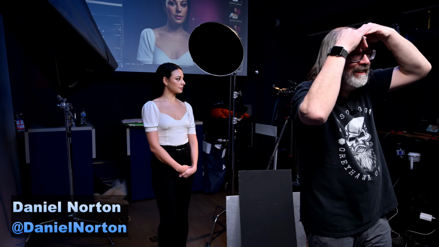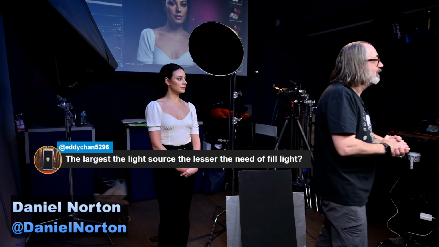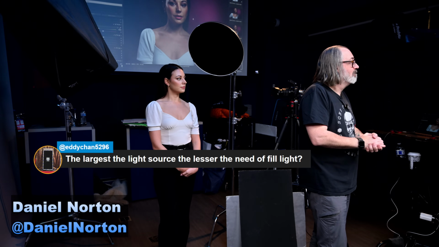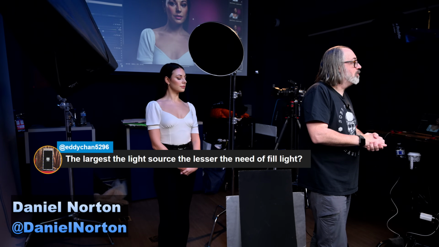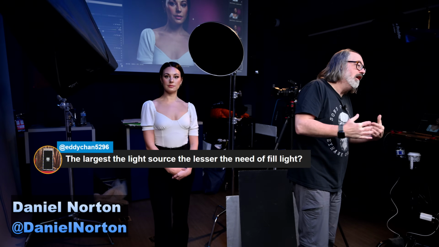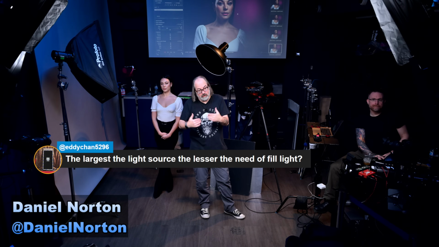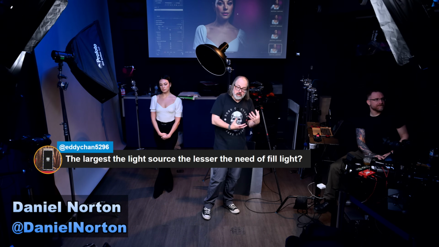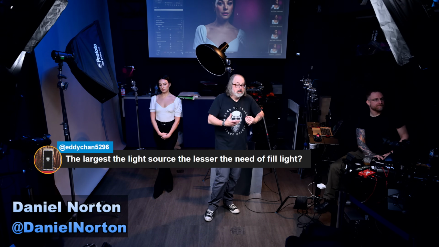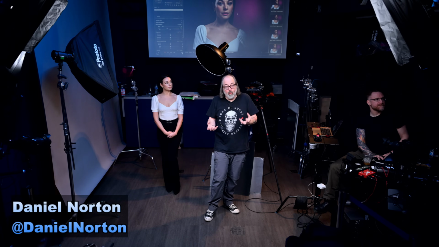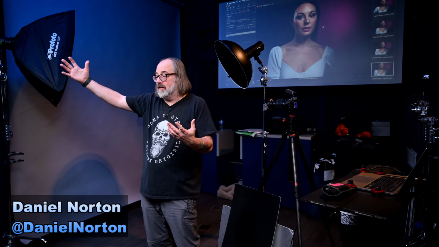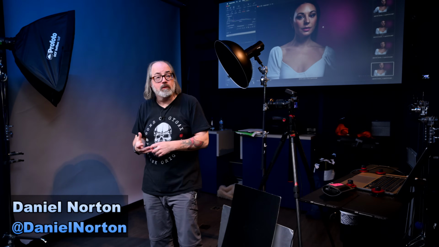An online question: the larger the light source, the less you're going to need a fill light? Well, the larger the light source, the more the light is likely to wrap around if it's close, and the softer it is, so your shadow transition is more gentle. So you might be less likely to want the fill light. But if you put the large light source right to the side, you're still going to have a lot of shadow. So it kind of depends on what you're doing.